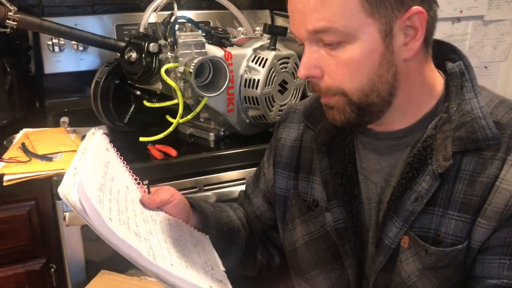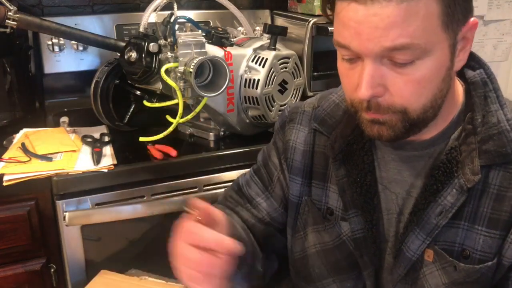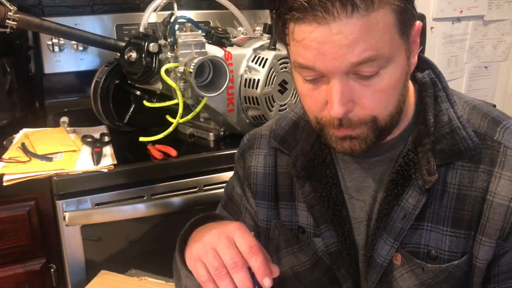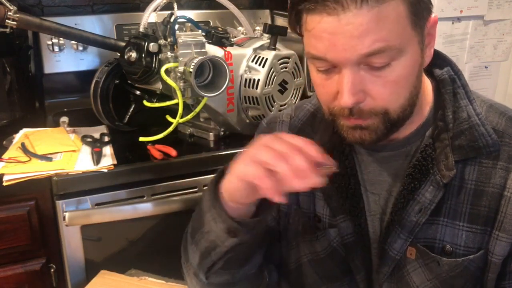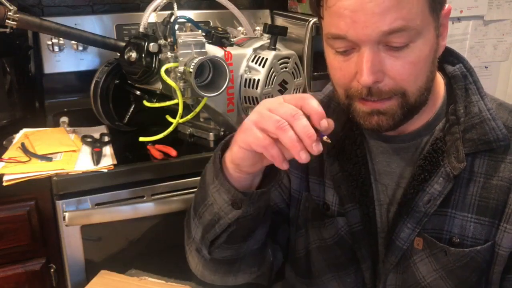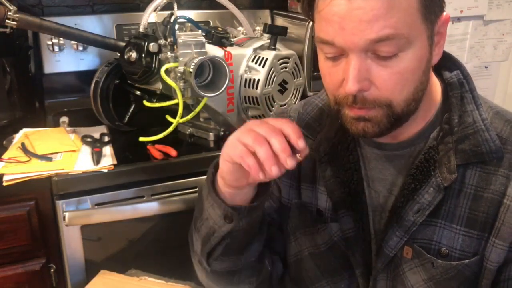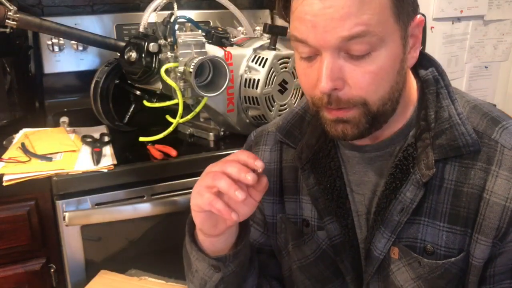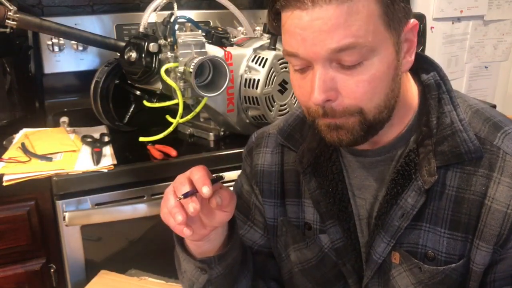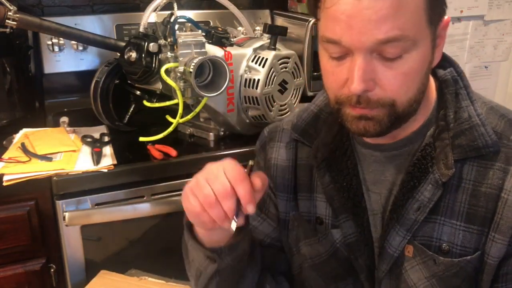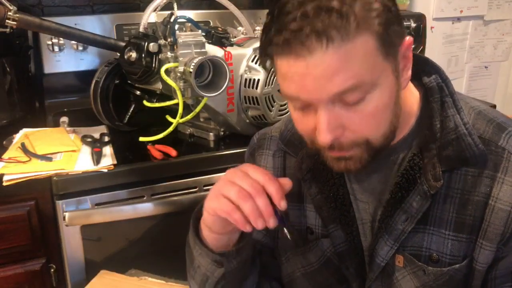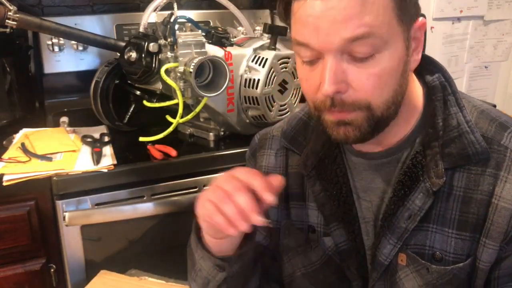Calculating port velocity. Here's the equation. Get a pen and paper. To calculate your port velocity, you're going to need your piston speed. Piston speed divided by 60, within parentheses. So you find out your piston speed, and then you divide that by 60. Then you times that by your bore times pi, divided by your cross-sectional area, in another set of parentheses.